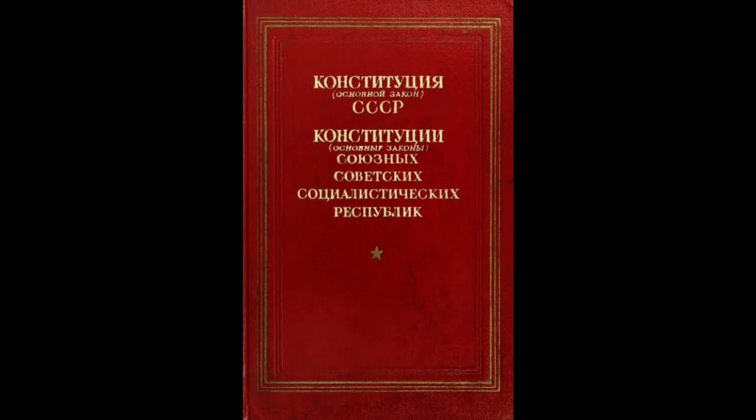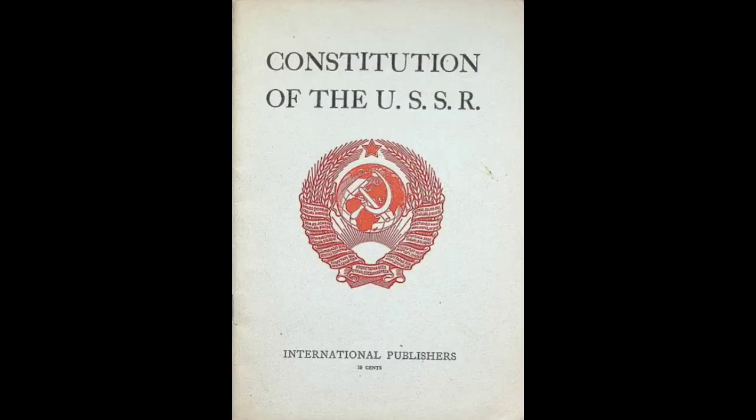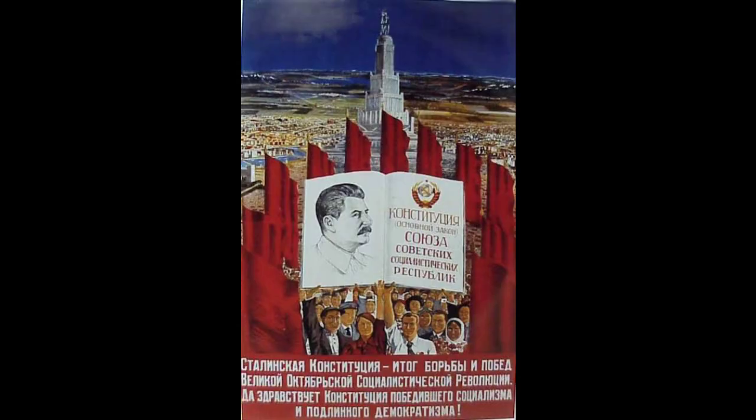The structure of government. The Soviet Union operated under a federal structure, with a centralized government in Moscow overseeing a union of republics. The highest organ of state power was the Supreme Soviet, a bicameral legislature consisting of the Soviet of the Union and the Soviet of Nationalities. Deputies were elected by the people, but the Communist Party maintained a guiding role in shaping policy and decision-making.